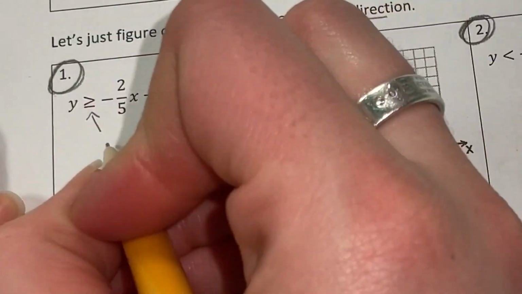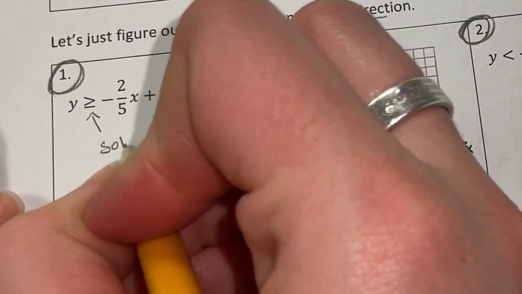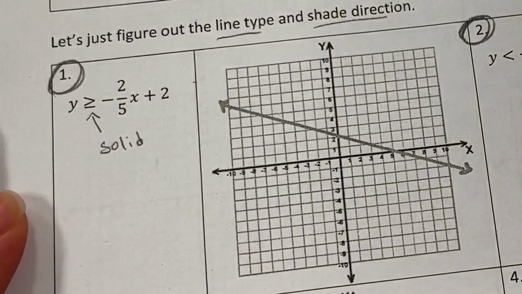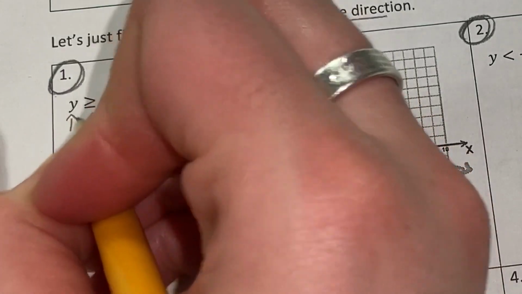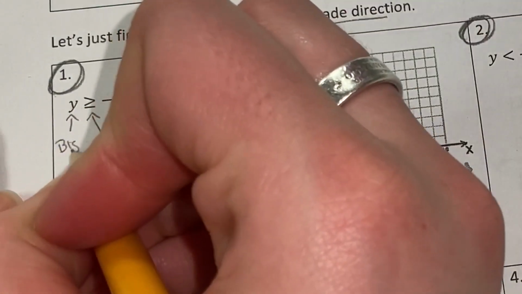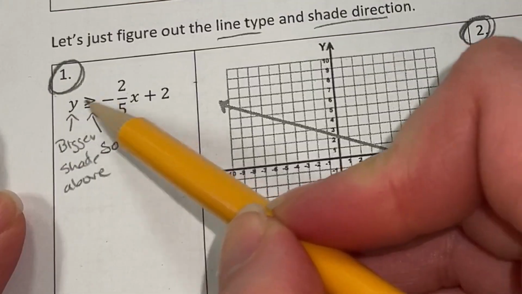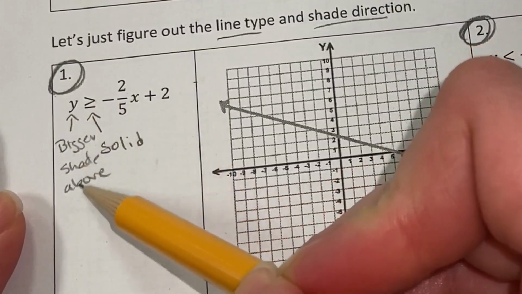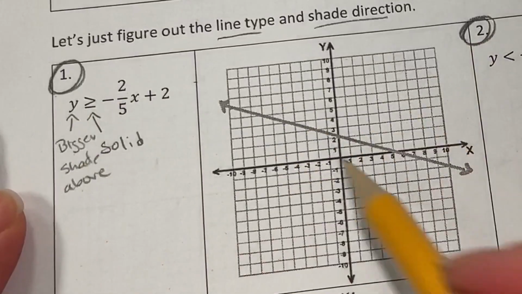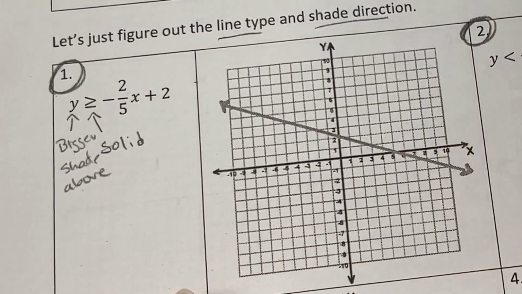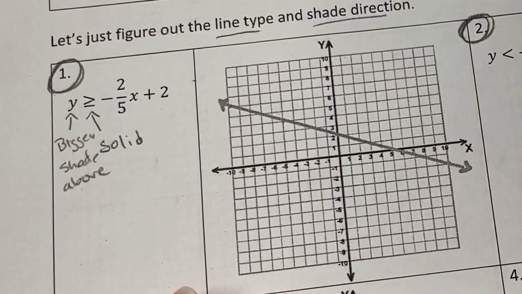So this tells me I'm going to have a solid line when I draw. And then the y is the bigger, so I'm going to shade above because that mouth is facing that y. That's why it's bigger, so we shade above. I already have the line graphed for you in this first side here, so that's kind of nice.